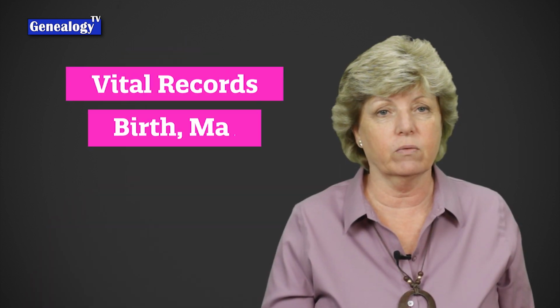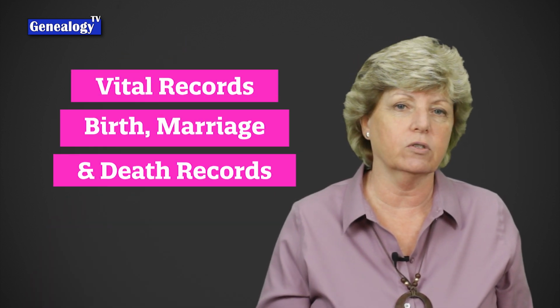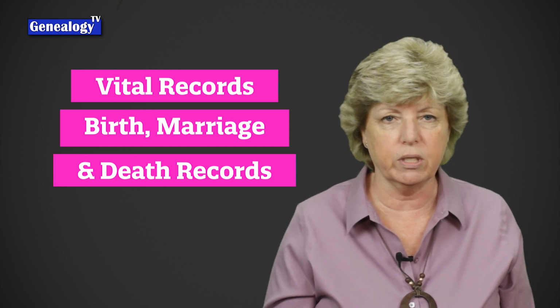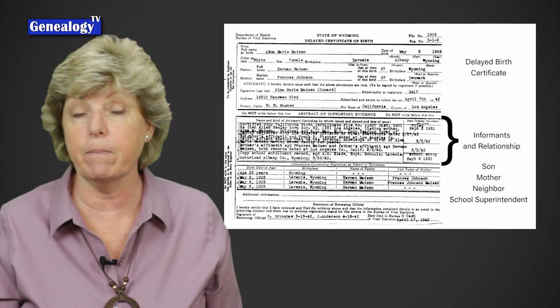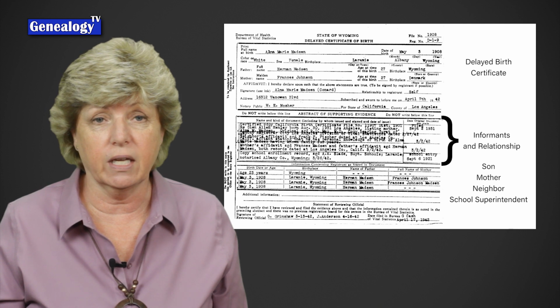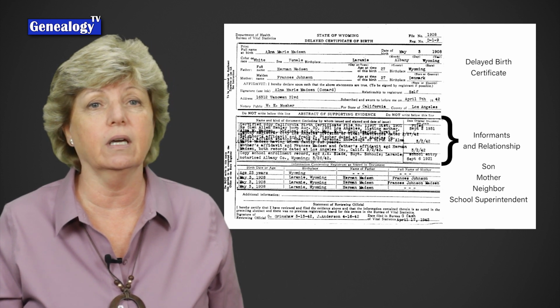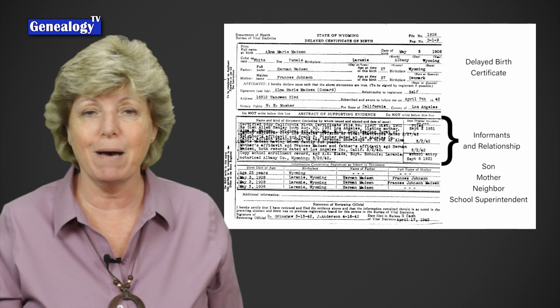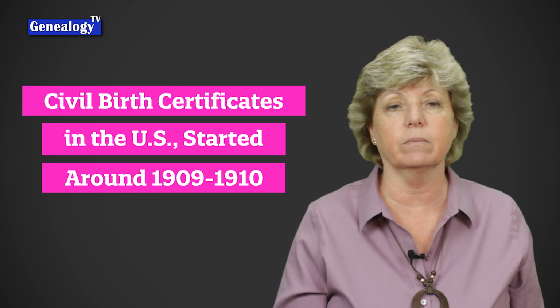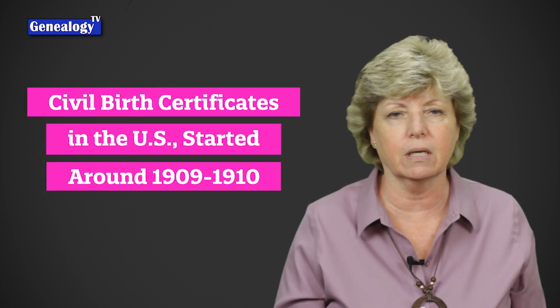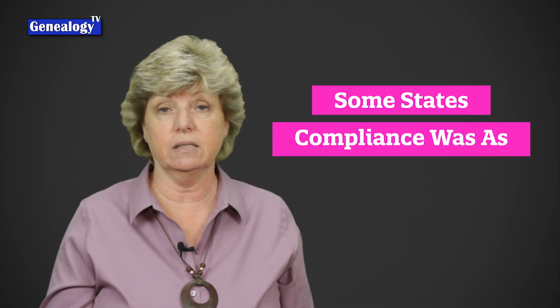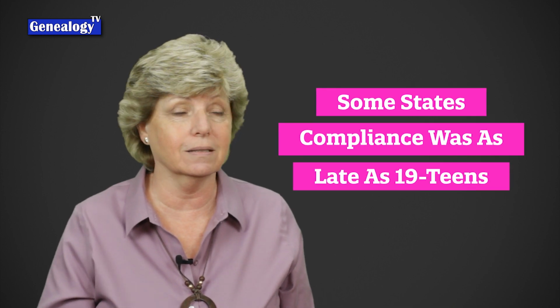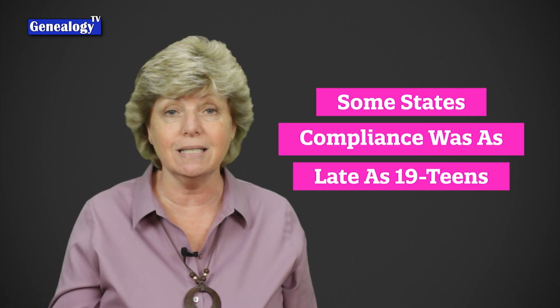Now let's talk about vital records for a minute. Keep in mind that vital records are almost always going to have a witness listed on them. In this example, this delayed birth certificate had several witnesses, including the informant's name and relationship to the applicant, okay? So birth certificates in the United States really didn't start until about 1909, 1910, depending on the state. And in some states, didn't come into compliance until really in the late 19-teens, like 1918.